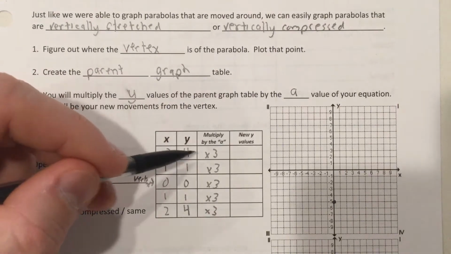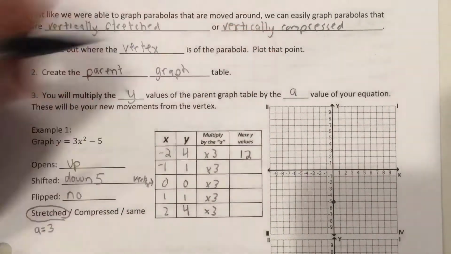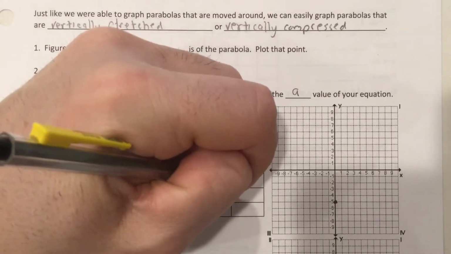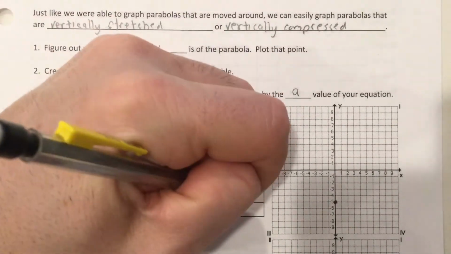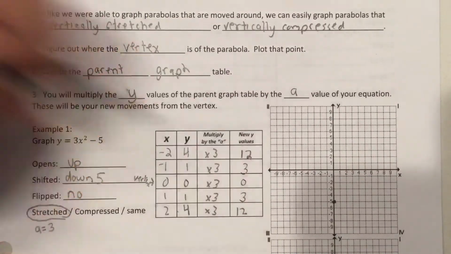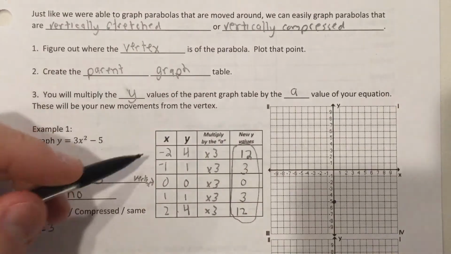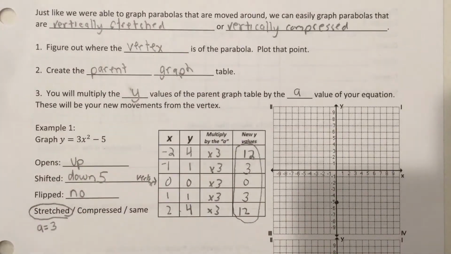So I'm taking the y. 4 times 3 is 12. That's my new y value. 1 times 3 is 3, new y value. 0 times 3 is 0. 1 times 3 is 3. And 4 times 3 is 12. So this column is now the up and down movement. We still have the same left and right movement from the vertex.